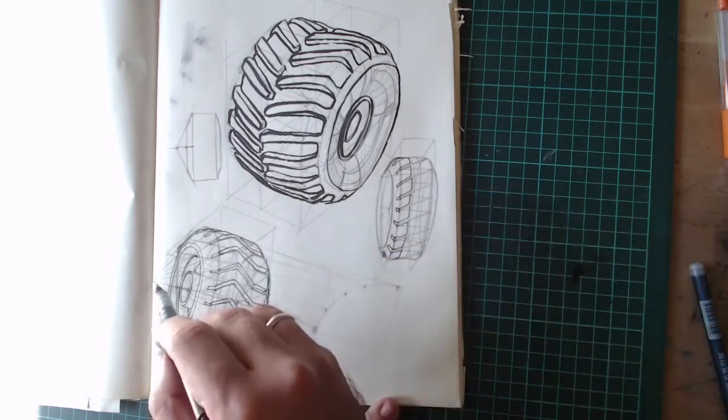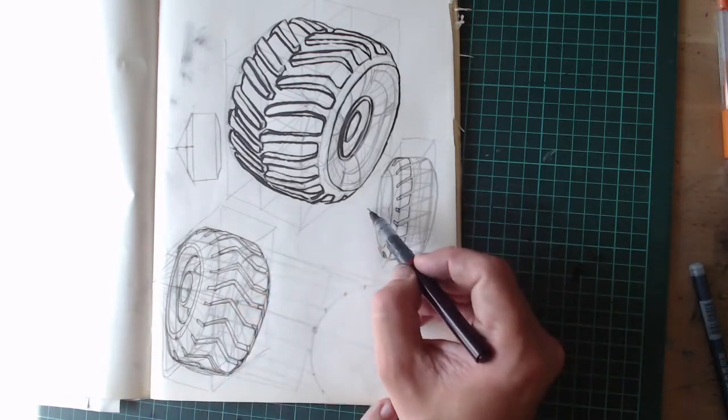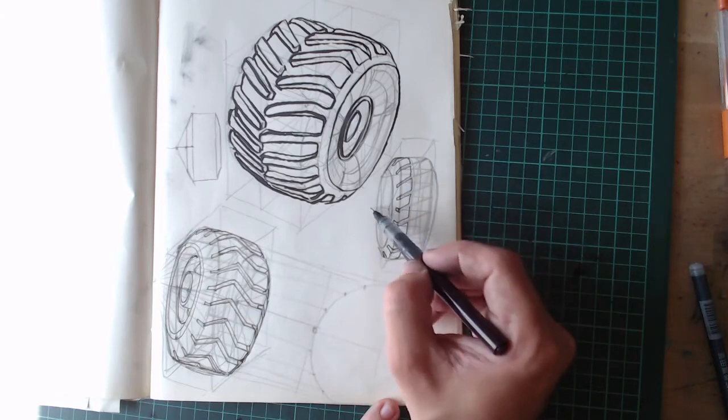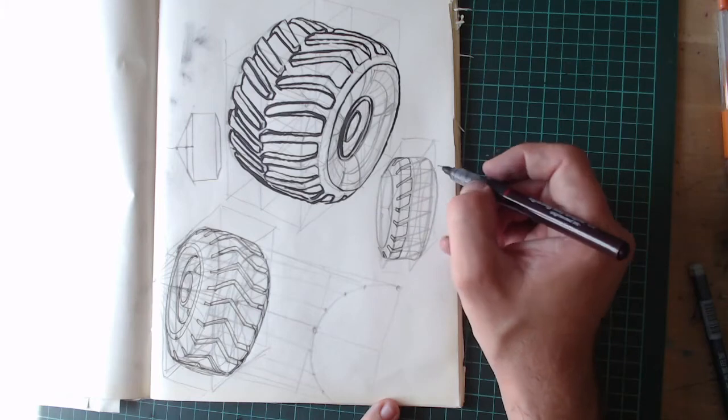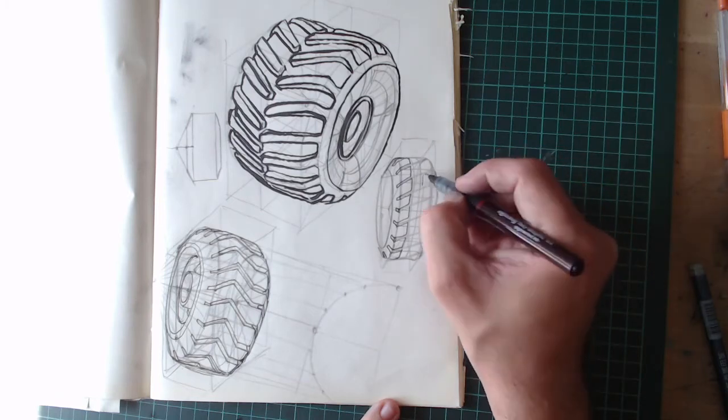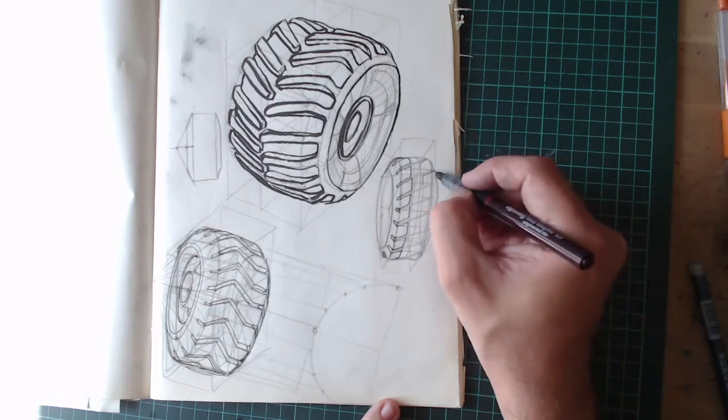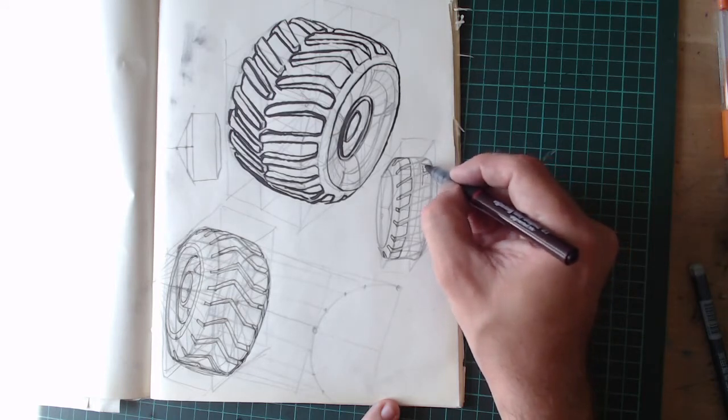So now I draw in the same logic. I kind of imagine here the top of this cone, but I don't need to draw it, it's in my head. Same for the other side. Let's say like this.